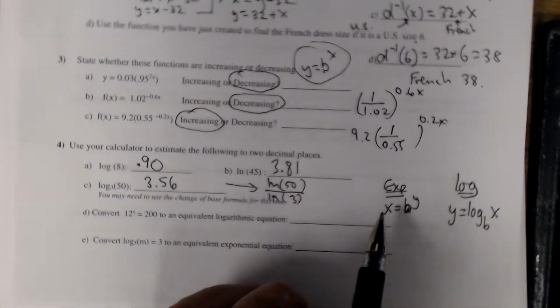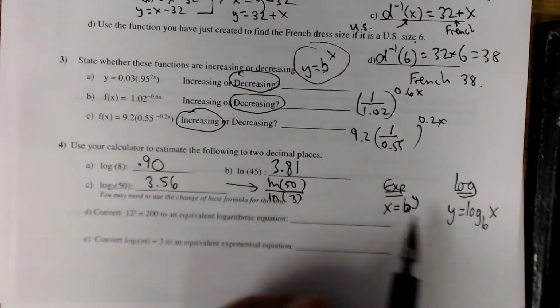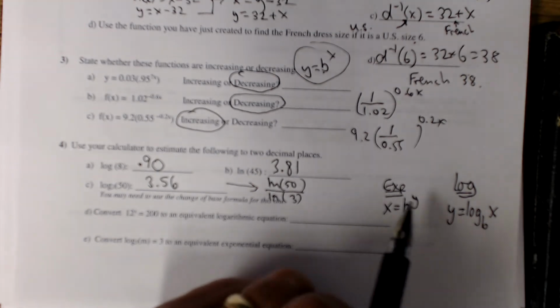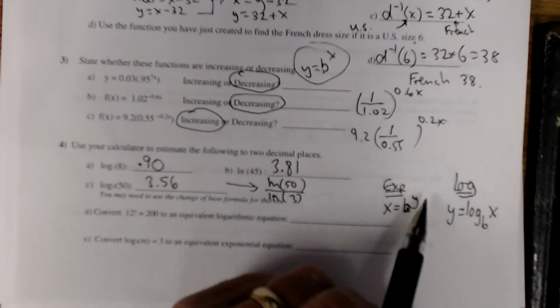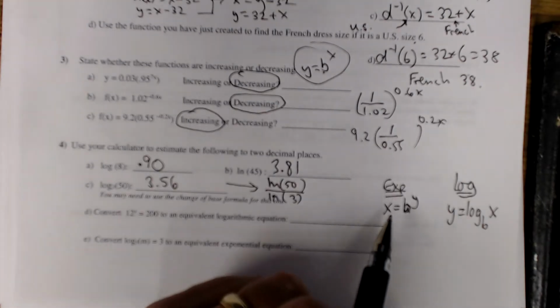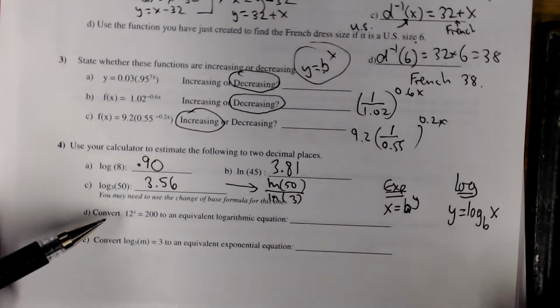Now, on your calculator, you don't have stuff solved for x, do you? You have stuff solved for y if you want to graph it. But for whatever reason, we like to explain it this way because it's easier for us to work with when we're not familiar with these 3 letters, log. All right, so we want to convert 12 to the x equals 200.